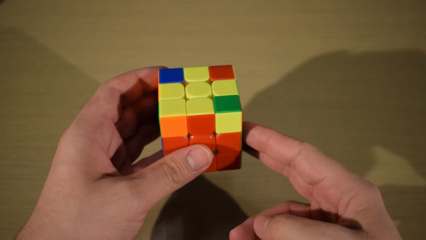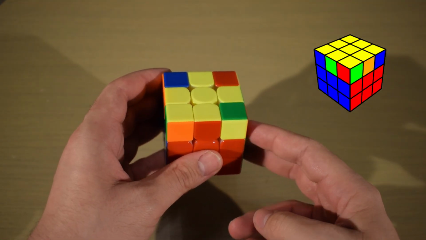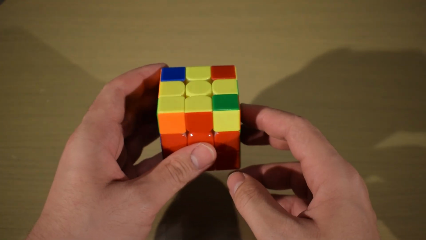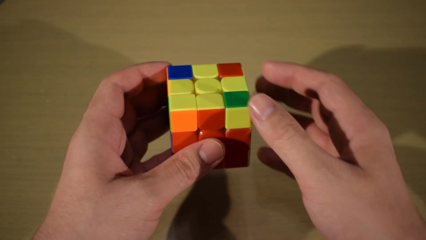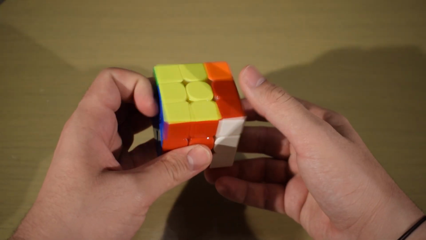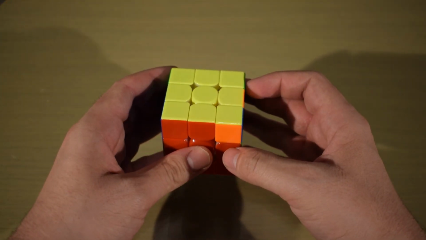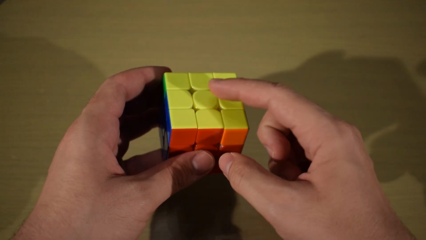The second step is to orient all the corners of the top layer towards the center of the top layer, again in our case yellow. So for this case I will apply the algorithm, and after applying it, now as you can see we have all the yellow corners oriented towards the yellow center.